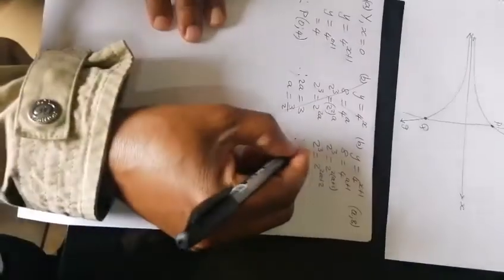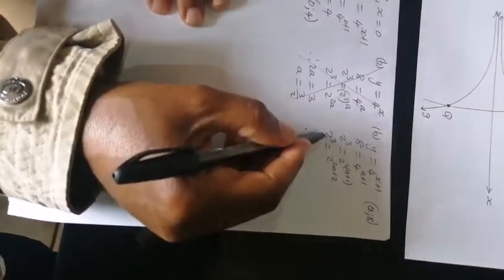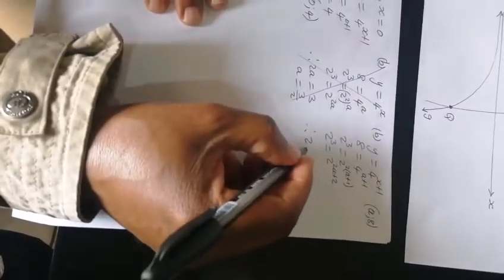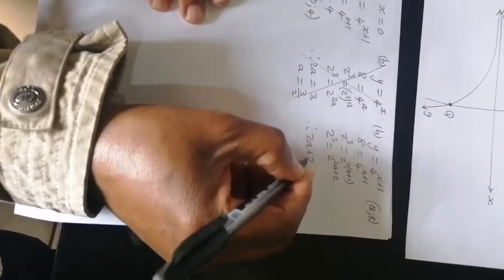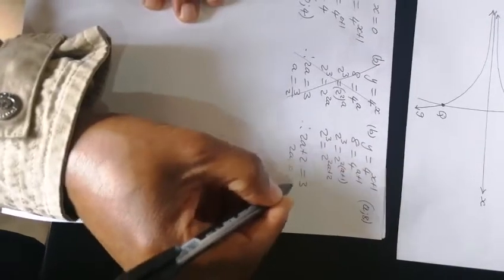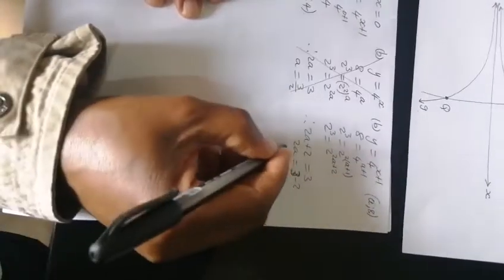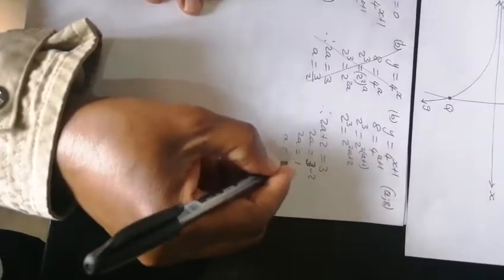Now equating the powers, because the base is the same, our 2a plus 2 is equal to 3. Our 2a is equal to 3 minus 2, which gives us 2a is equal to 1. So our a therefore is equal to half.